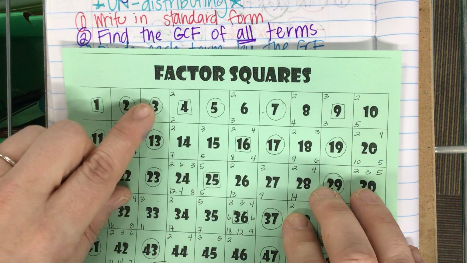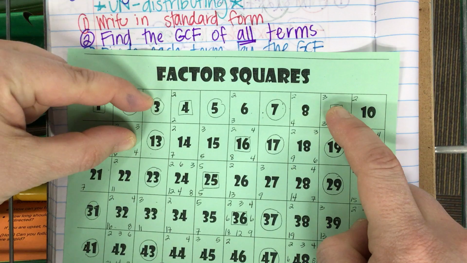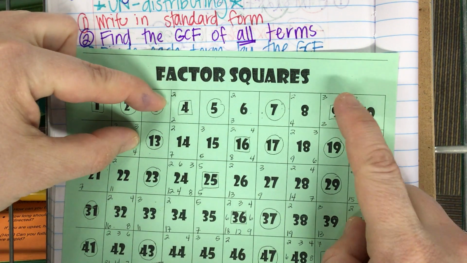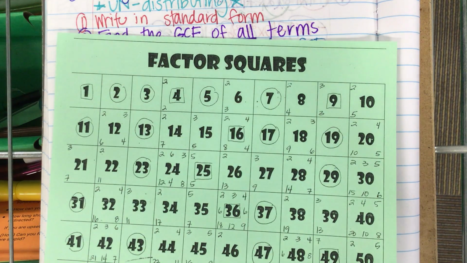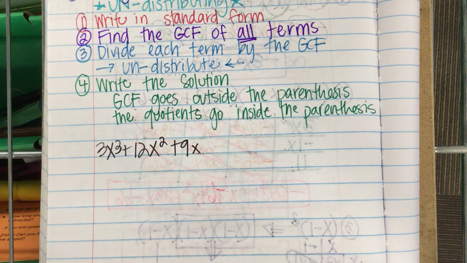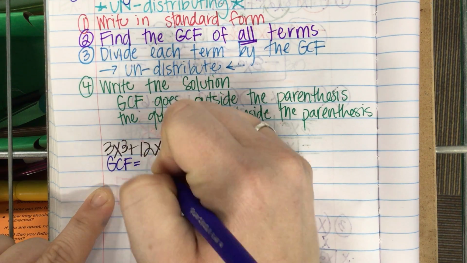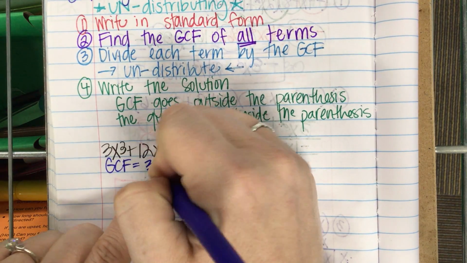But in case you don't know them, I'm going to look at 3, I'm going to look at 12, and I'm going to look at 9. What is the largest factor that 3, 12, and 9 have in common? What do they all share? What number is in each box? Evan? 3. So is our GCF just 3? Is there anything else that they share? Ariana, what else do they share? They also share an x.